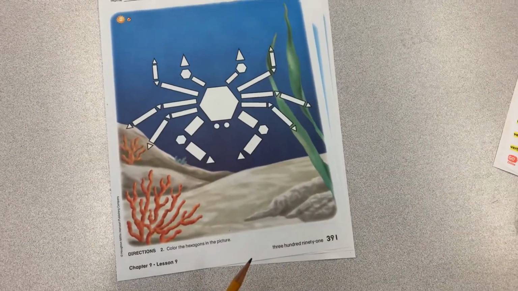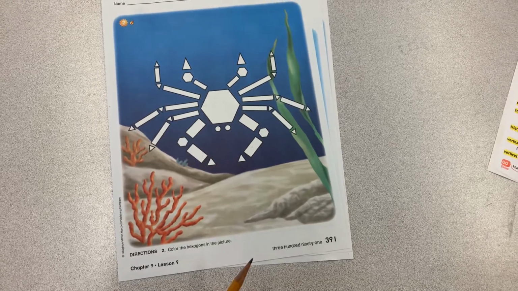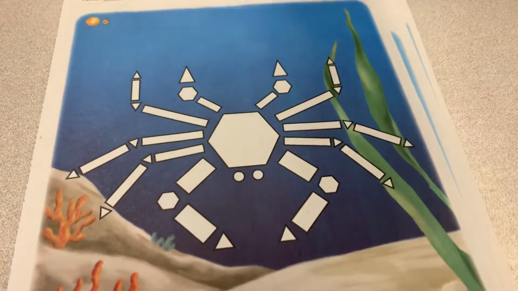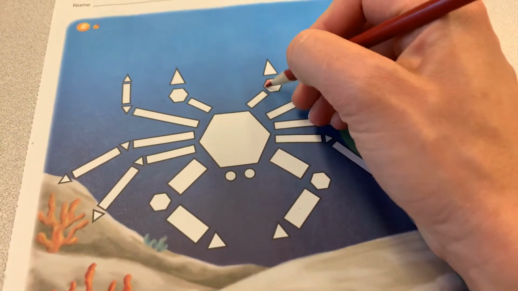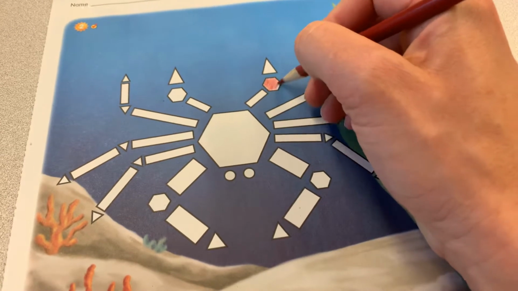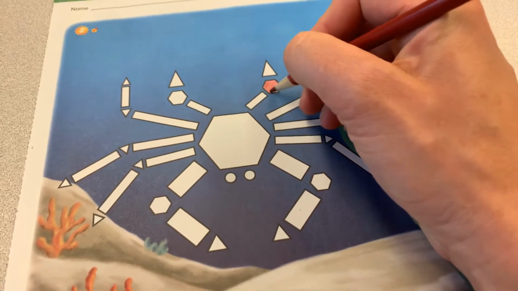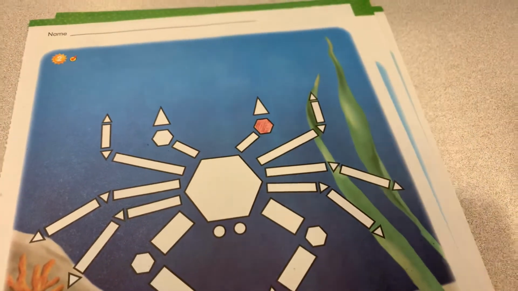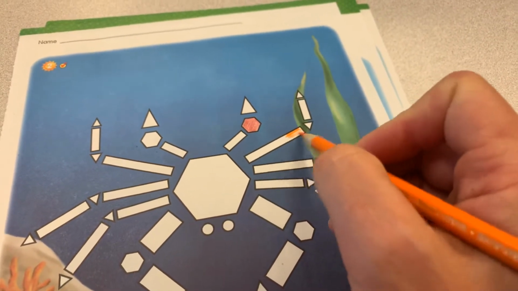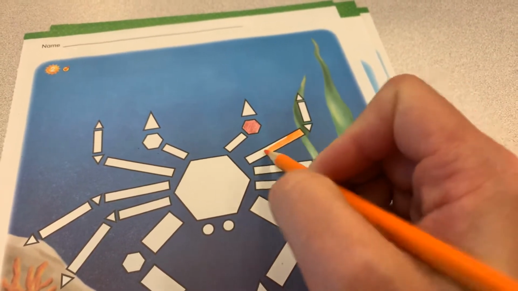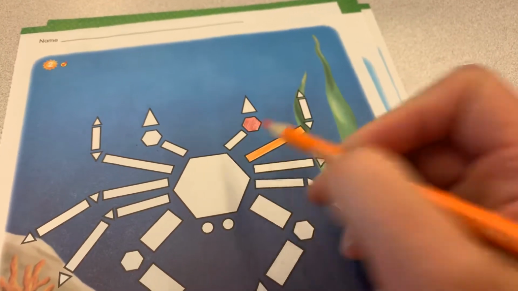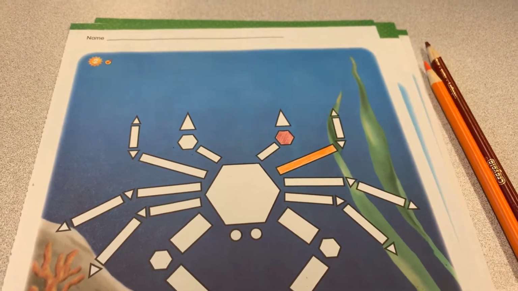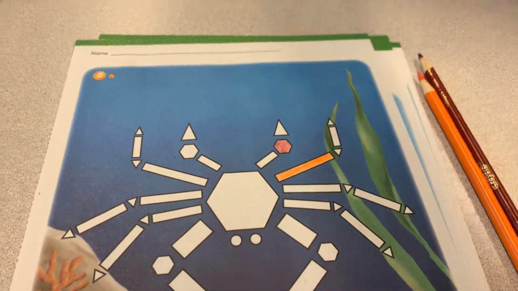Here's a crab. It says color the hexagons in the picture. There's a lot of tiny little shapes today, friends. Let's color the hexagons red. All hexagons should be red. Let's color all rectangles orange. All rectangles orange. And let's color all circles green.